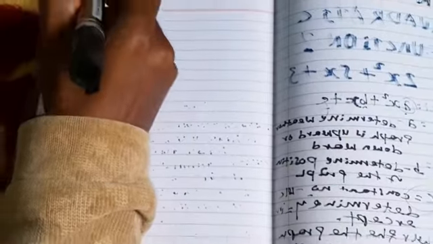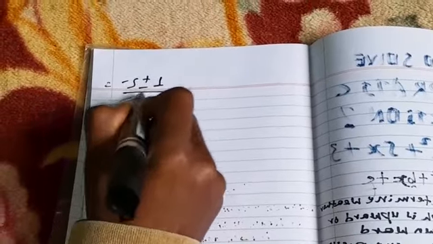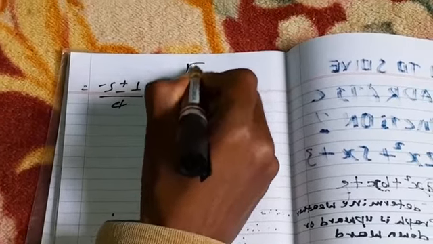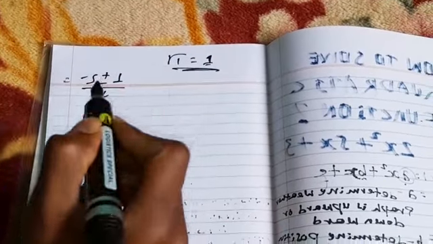We reach this place: minus 5 plus or minus 1 over 4.